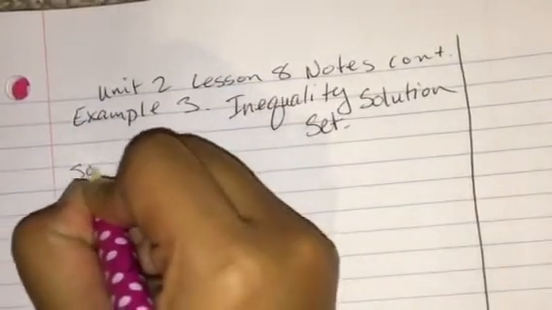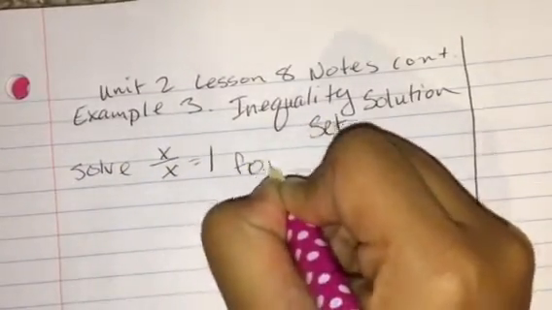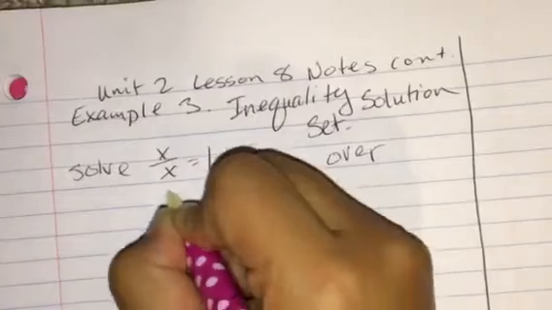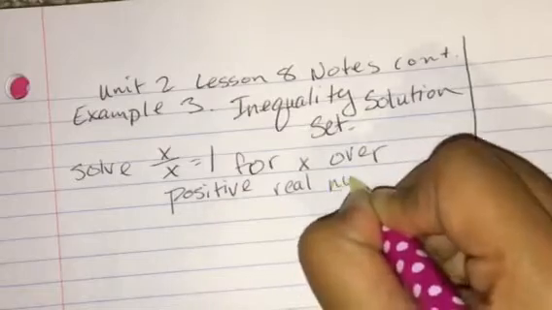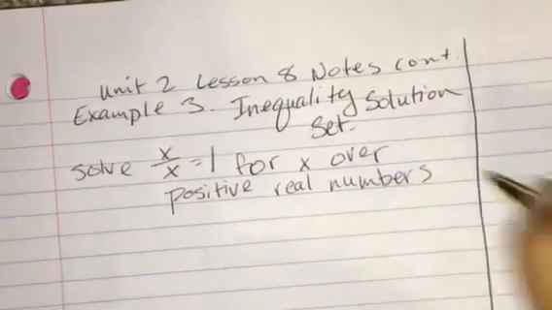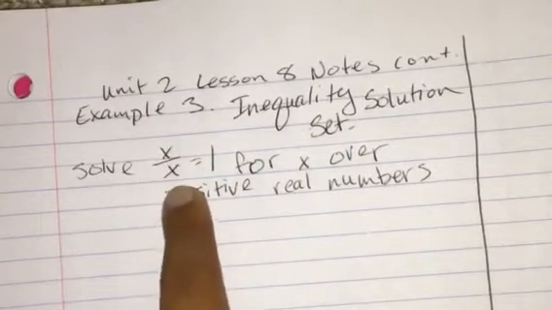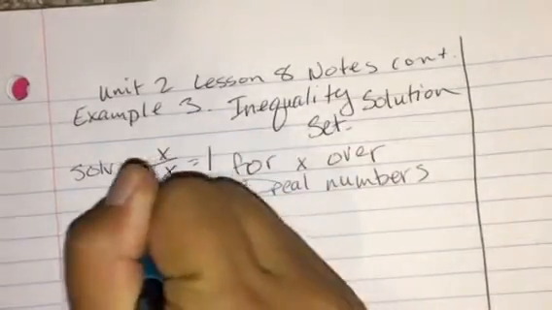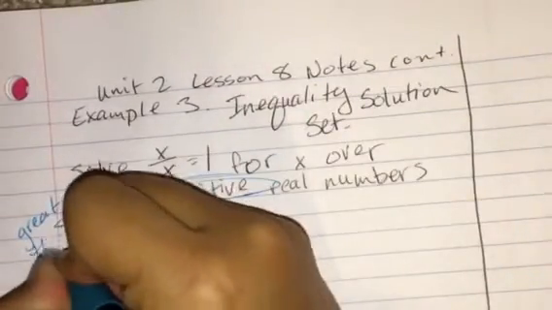Let me give you an example. What is, let's see, solve x over x is equal to 1 for x over positive real numbers. Okay, so over positive real numbers means that any number that we plug into x has to be greater than 0, or positive. So this means greater than 0.